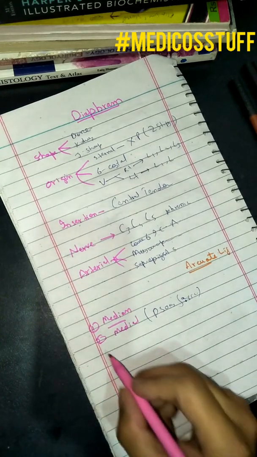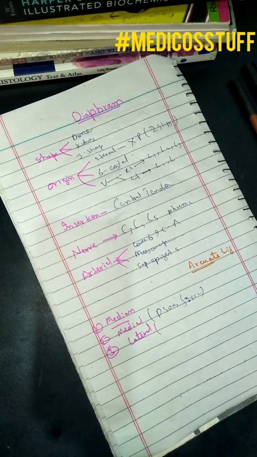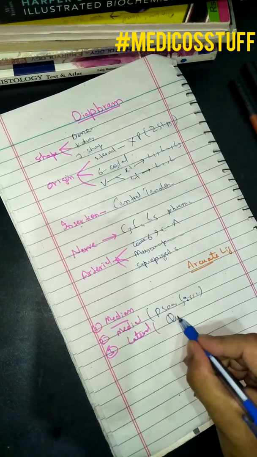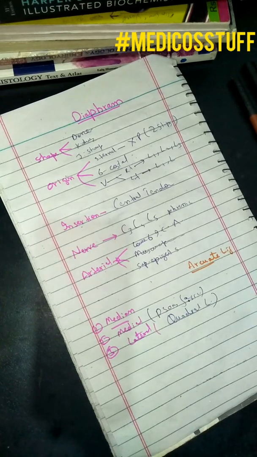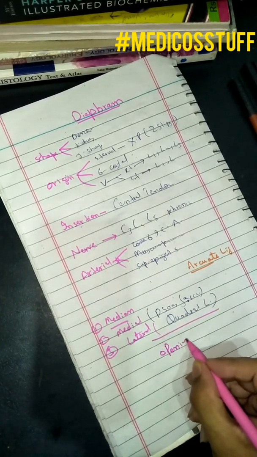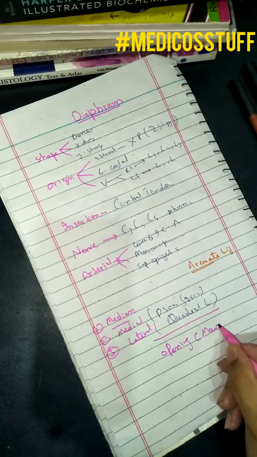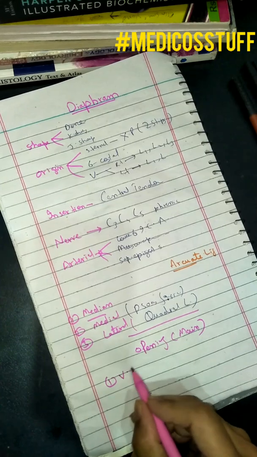Then we have the third, the lateral arcuate ligament. The lateral arcuate ligament is the thickening of the quadratus lumborum fascia. Then we have the openings of the diaphragm. The main, major, large openings of the diaphragm are the three major openings, like the vena caval opening.